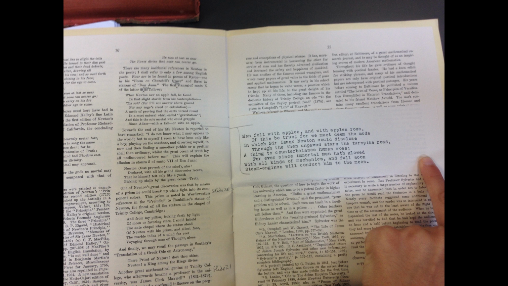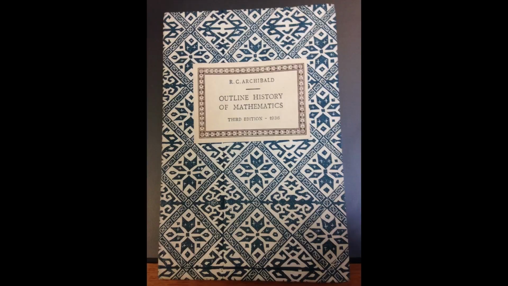For all kinds of mechanics, and full soon steam engines will conduct him to the moon. Most curious. With most cordial regards, Brown University, 1936.